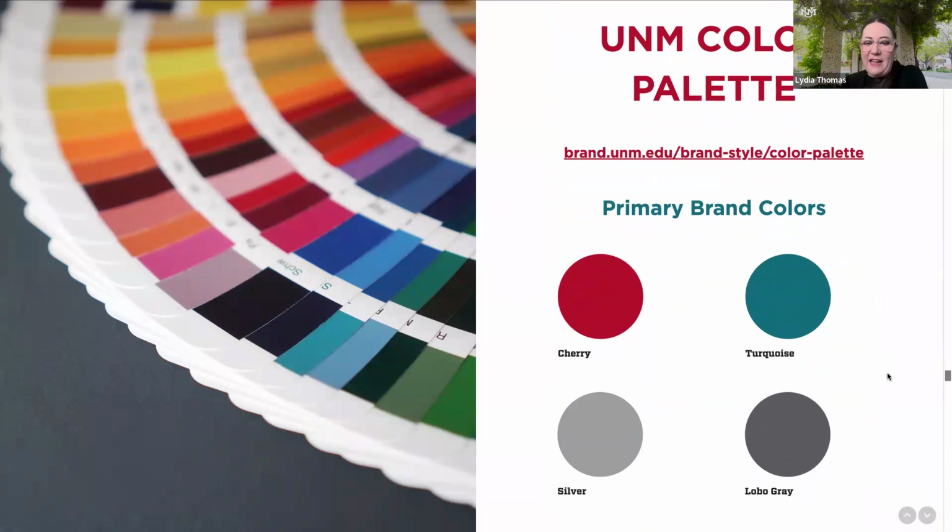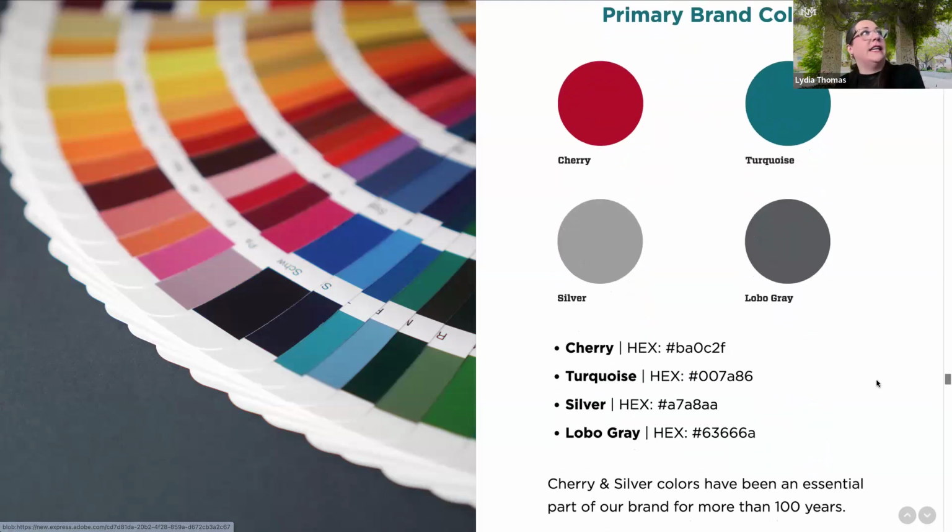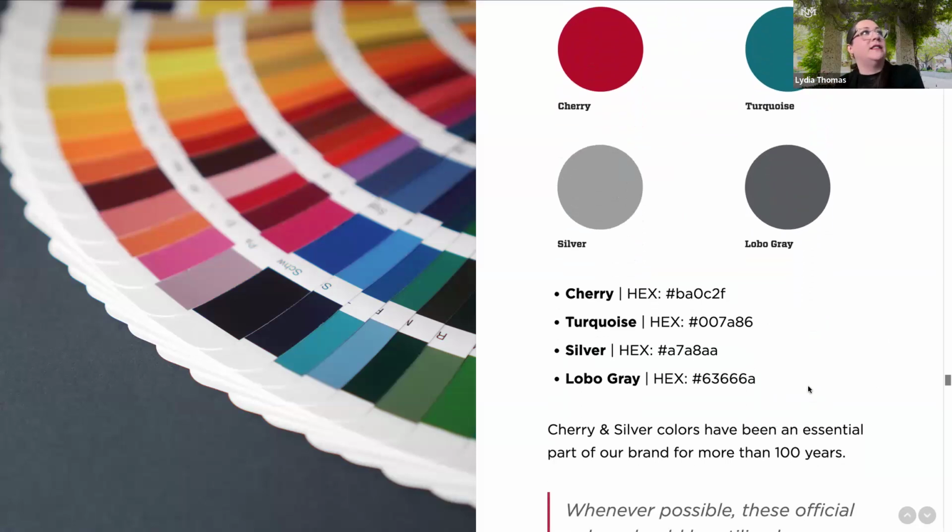And this is where I can really say, hey, everybody, use the brand colors. We want to convey our sense of one university. And we can do it very easily with our primary brand colors and our secondary colors. I again have a link up here on the presentation if you want to take a look at that. Our primary colors now are cherry, turquoise, silver, and Lobo gray. And yes, turquoise has been elevated to one of our primary brand colors. So now you'll see folks on Central Campus using turquoise, and you'll see health sciences starting to use cherry a lot more. This is actually very exciting for me. So now our whole color palette is unlocked for everyone to use. And then of course I've got those hex codes there that you can copy and paste.